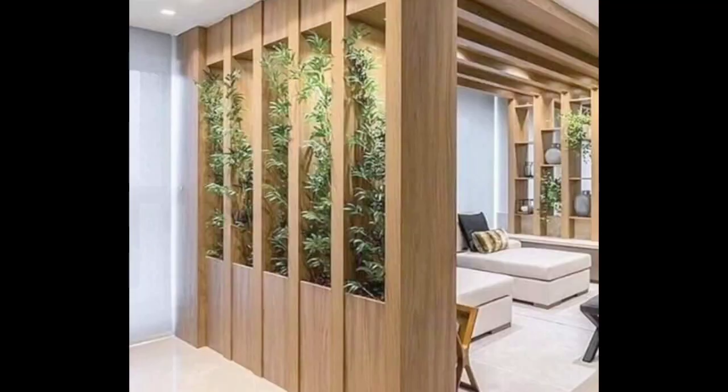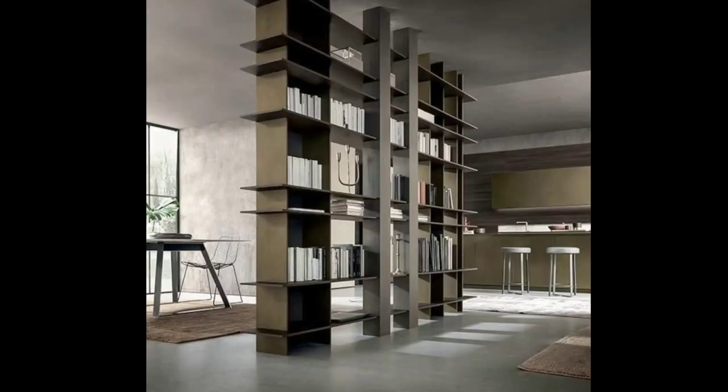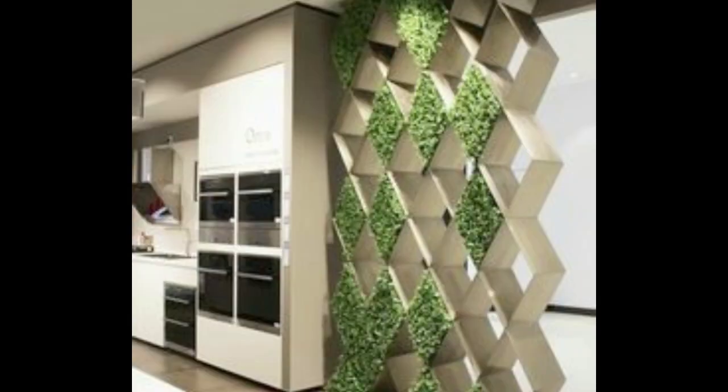Panels can be made of wood, metal, or even fabric, and can be customized to fit your design aesthetic. A movable wall system can be used to create a flexible and versatile partition. These walls can be moved around to create different configurations and can be opened up completely when needed.